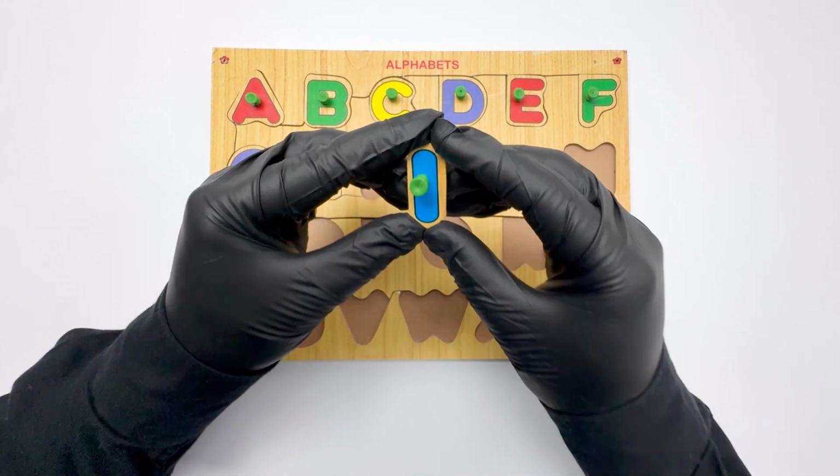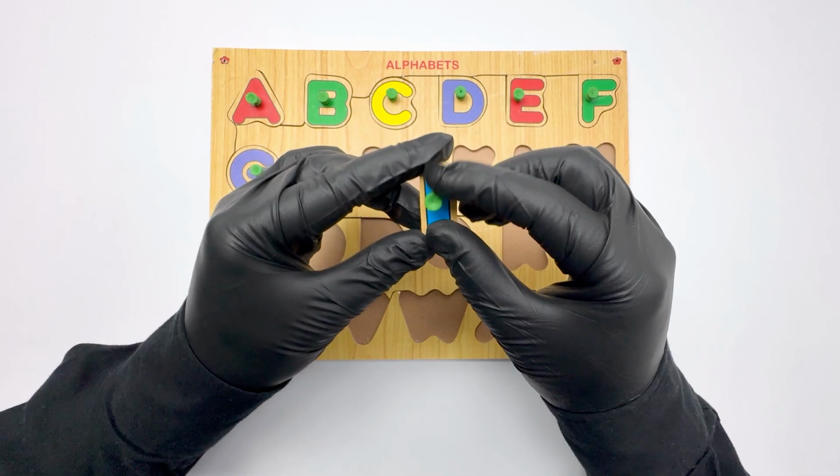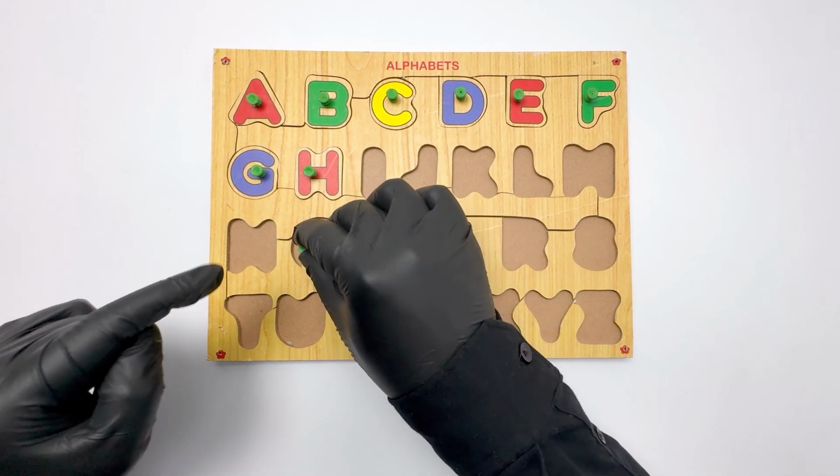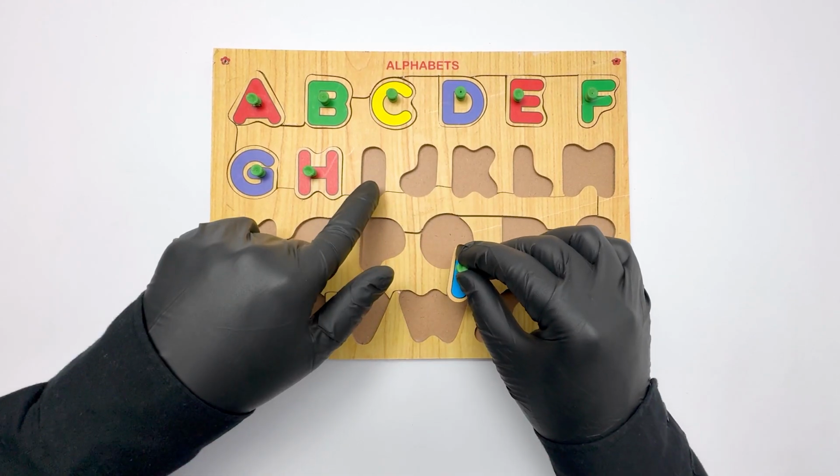The next letter is I. Should we put it here? No. Here? No. Yes, it should go here.